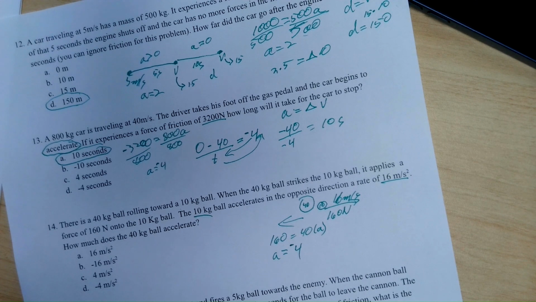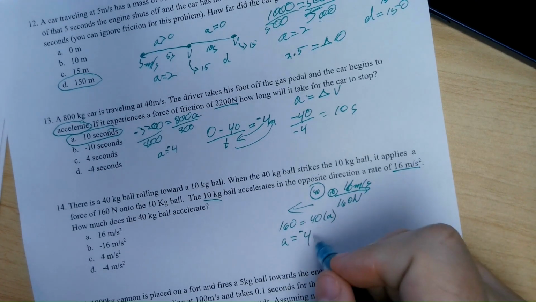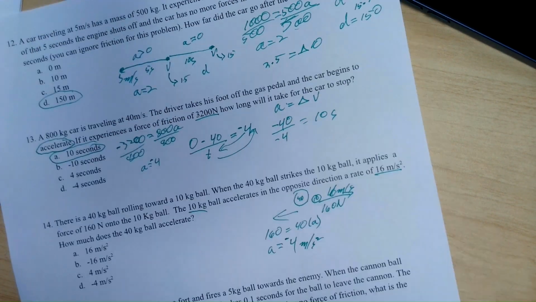I don't really like how this question is worded. It's a confusingly worded question, but this would be our acceleration in the opposite direction.